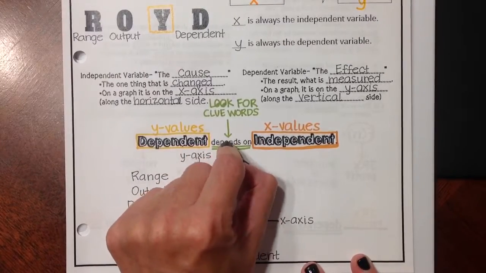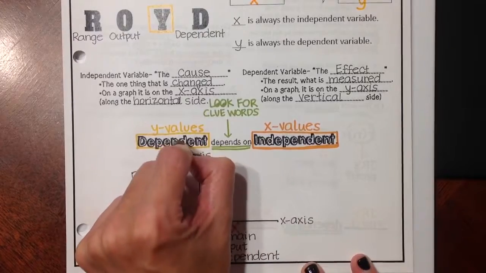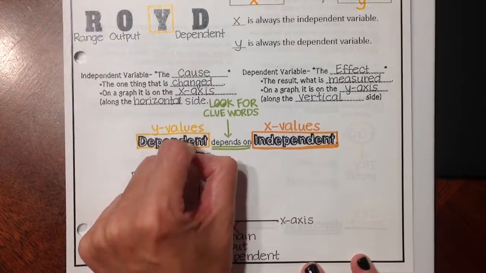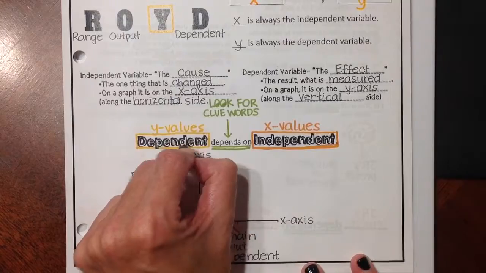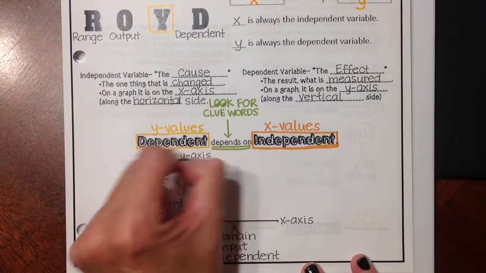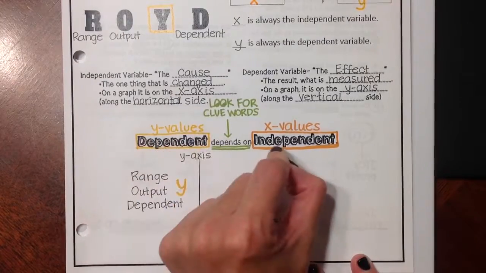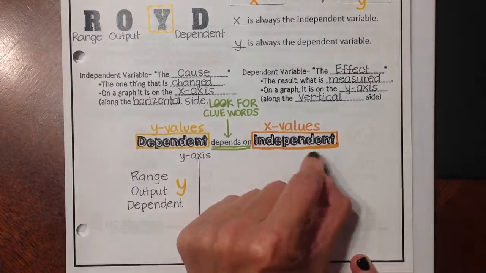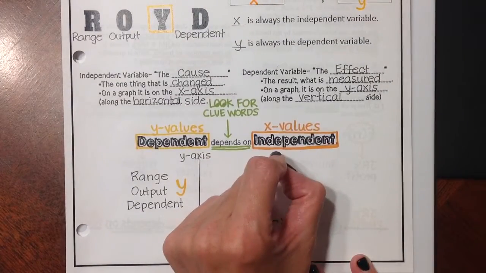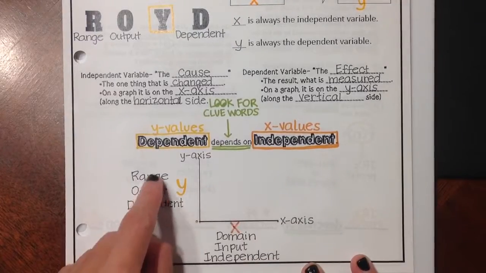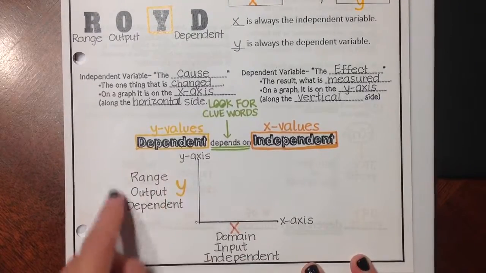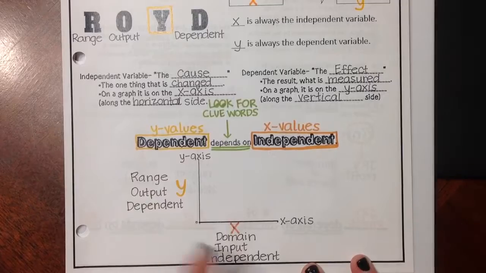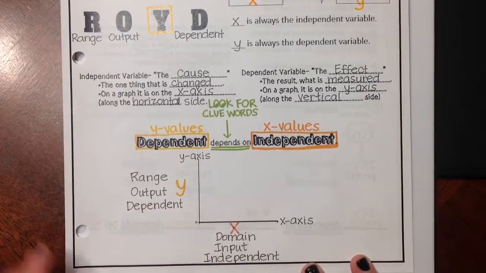You find the words depends on, and the quantities, the units of measure before those clue words are going to be telling you what your y values are counting or measuring. Those units of measurement after your clue words are going to be telling you what your x values are. And then here's just a reminder that all of your y value words, this is where they're going to go in a graph. All your x value words, this is where they're going to go in a graph.